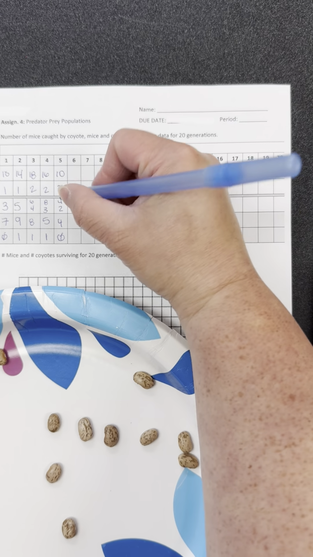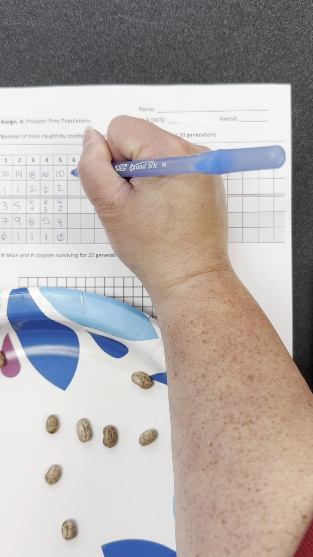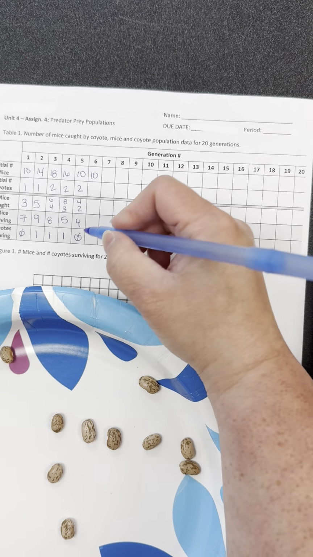So I'm adding 6 more. That puts me at a total of 10. So I will start with 10, even though that really would have been 8, but we start with 10 minimum. And I didn't have any coyotes survive, but I know I have to start with at least 1. So it's kind of like we're starting back at the beginning almost, isn't it?